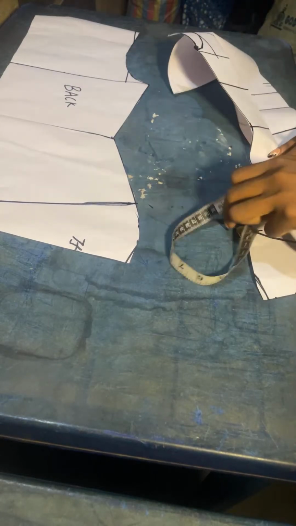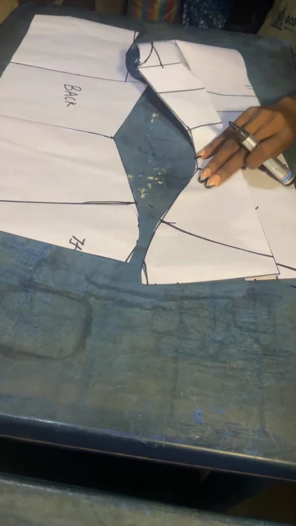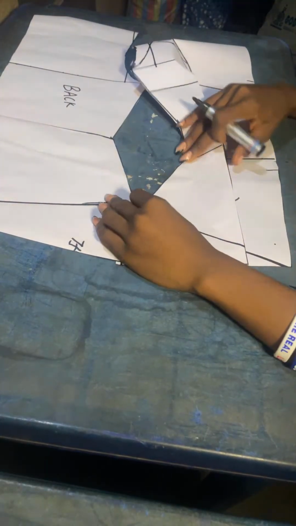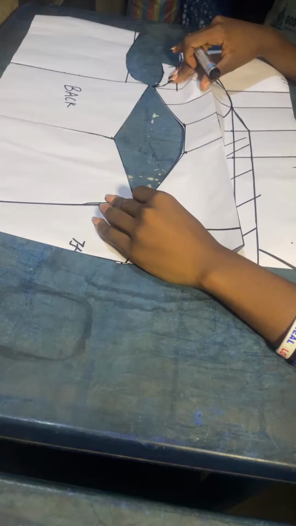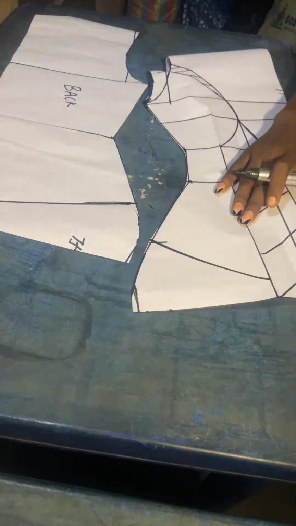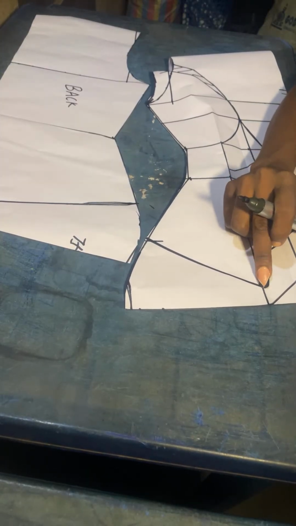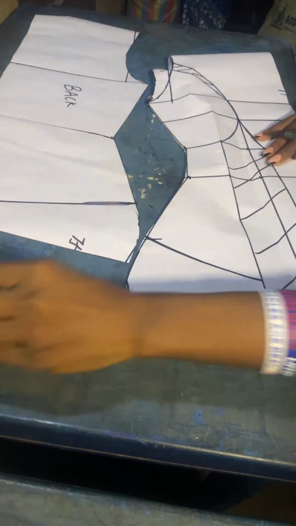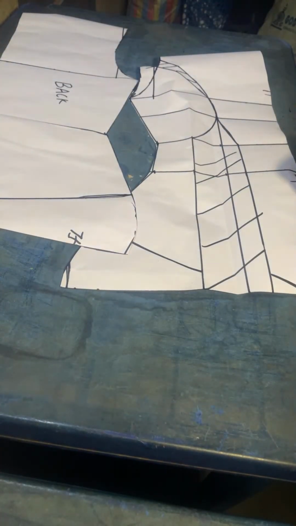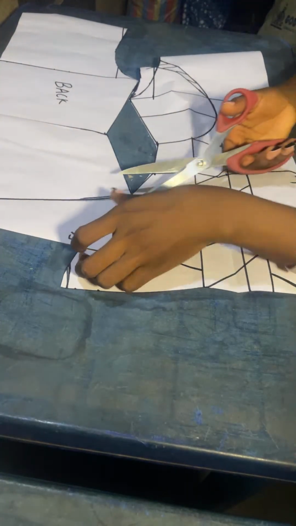Which means these two sides, this side and this side, when you're sewing, both of them should be able to meet. Now you can see that this one stopped here, while this one came down a bit. So I'm just going to go ahead and finish up with the cutting before you can start cutting on the main fabric.